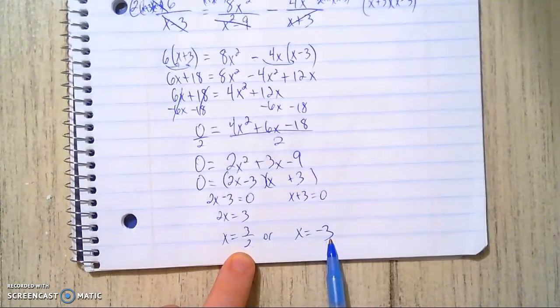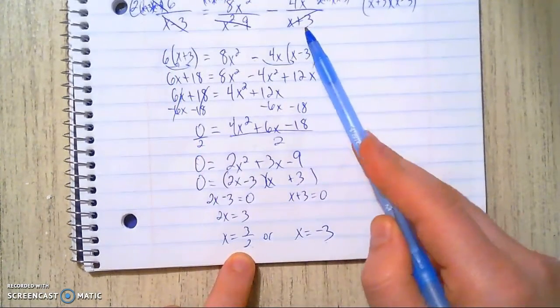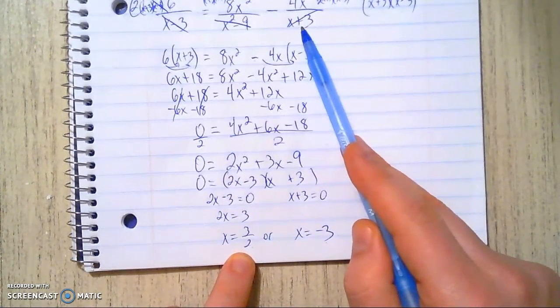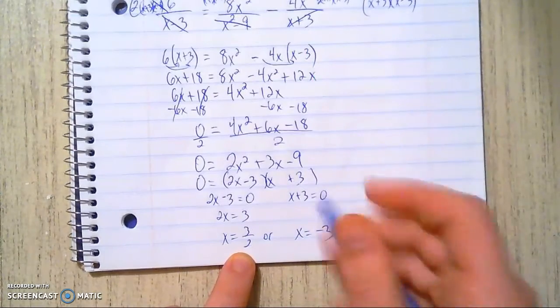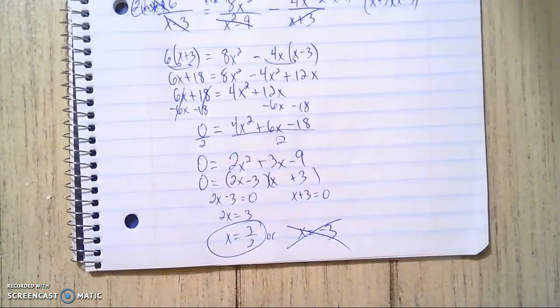Check that negative 3, and you'll notice that when it checks out here all right, there's later examples where it doesn't, that a negative 3 right there would create a denominator of 0, and of course that means it's an extraneous solution. So I'm going to go ahead and get rid of the x equals negative 3. Just one answer this time of x equals 3 halves.